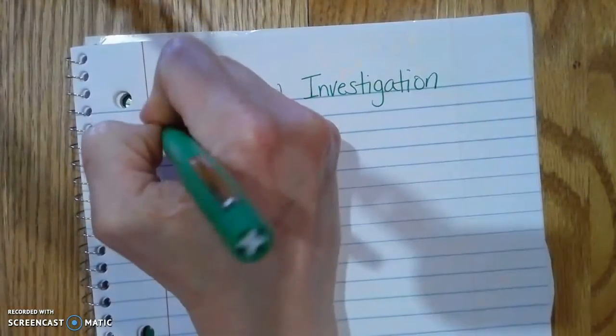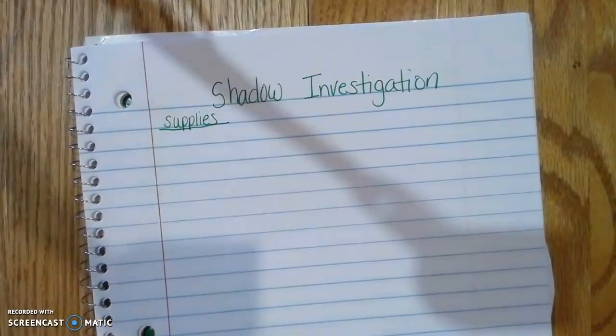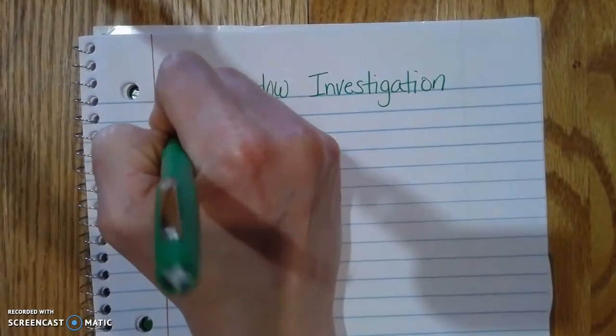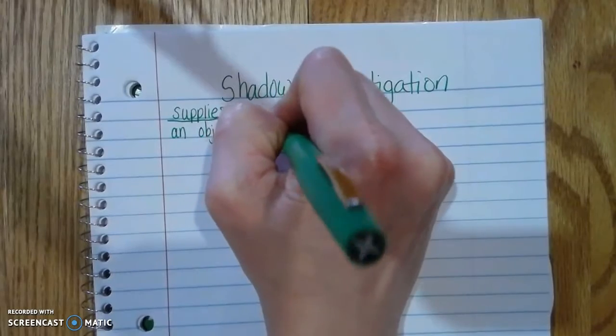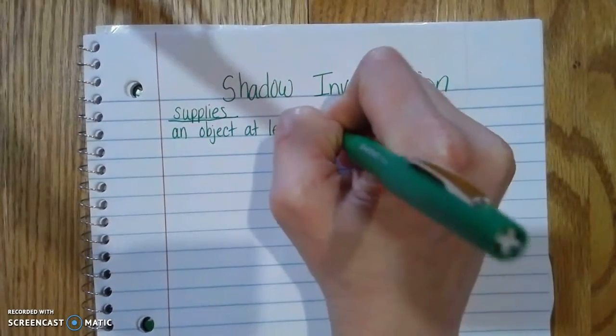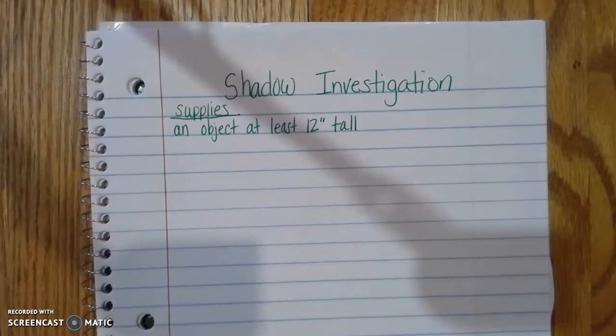Okay, the first thing that I'd like for us to do is make a list of supplies that we are going to need for this investigation. The first thing I'd like for you to write down is that you are going to need an object at least 12 inches tall. Now in the video you saw that they used a lamp post. A lamp post is really tall. We don't need anything that tall, but we do need something that is going to cast a shadow that you can measure. In the next page in Schoology that you are going to view, you are going to see some photographs of objects I grabbed from my house that all work.